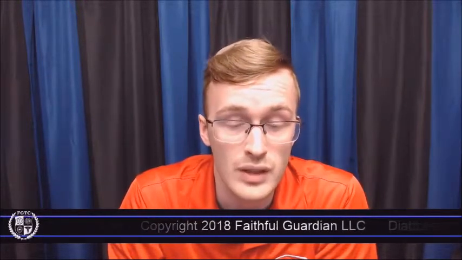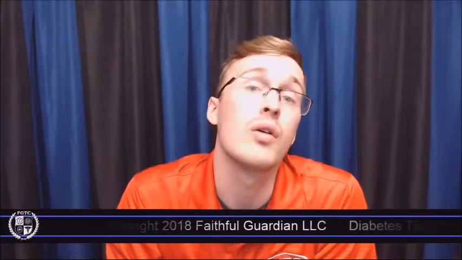Type 2 diabetics are going to have insulin as well, but they can typically start off by taking a tablet. It doesn't always have to lead up to injections. Sometimes type 2 diabetics can come off of their diabetic medication through diet and exercise. Type 1 diabetics, once diagnosed, are not going to be able to come off their insulin. Again, those are your insulin dependent diabetics.